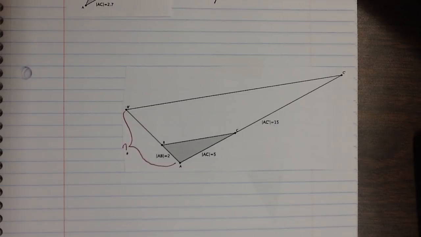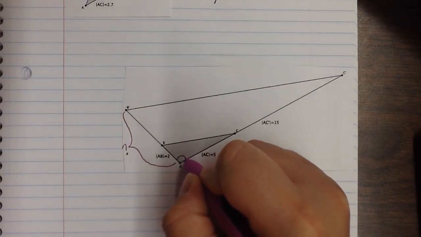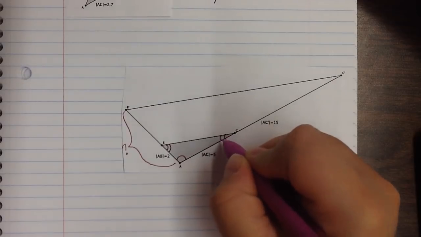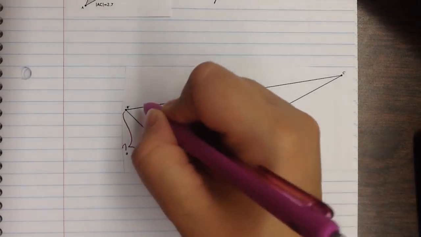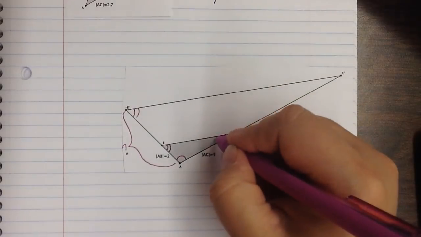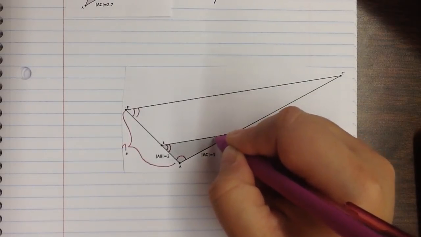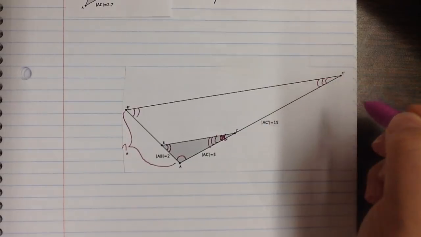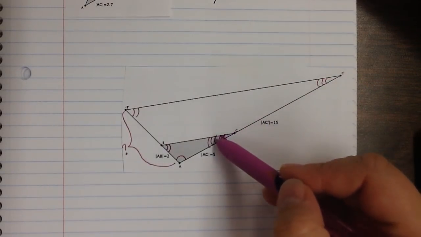Because it tells us they're similar, we know that this angle is the same. We know that this angle and this angle are the same. And we know that this triangle is similar to this one. They have the same angle measures.